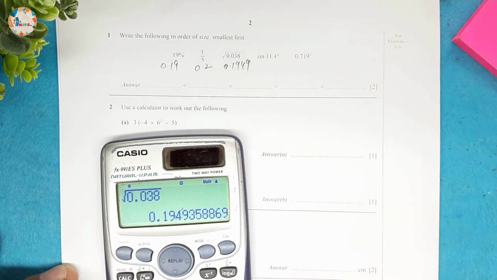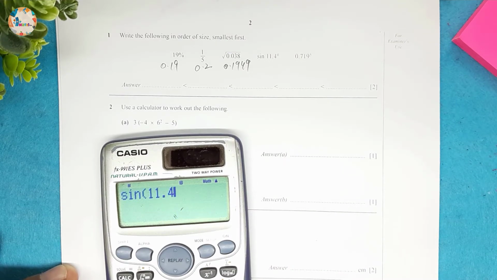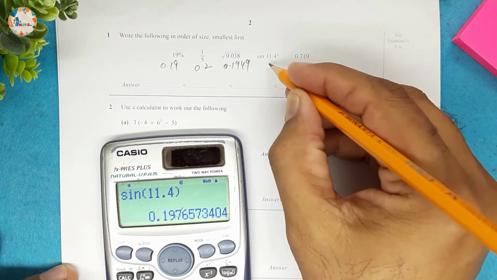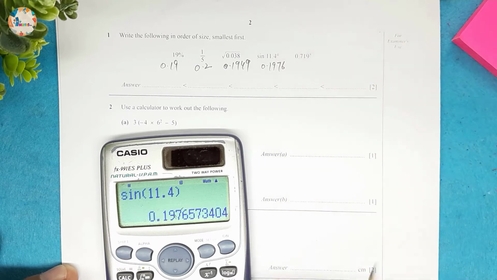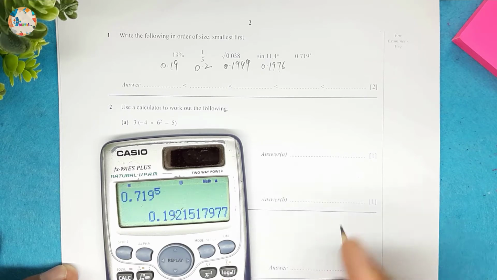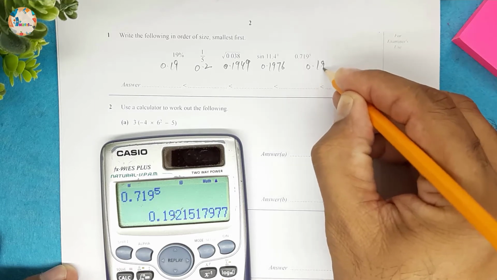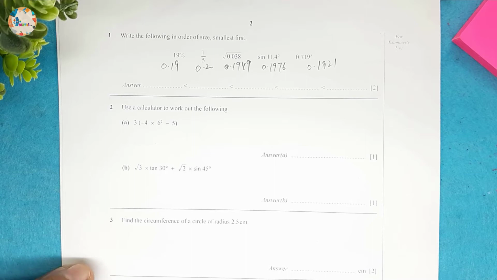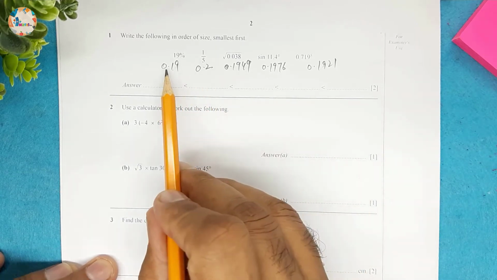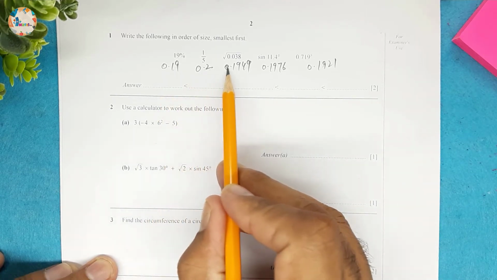And this will be equal to 0.1949, and sine of 11.4 degrees will be equal to 0.1976, and the last one is 0.719 raised to the power 5, and this results in 0.1921. So now we can compare which number is the smallest one.